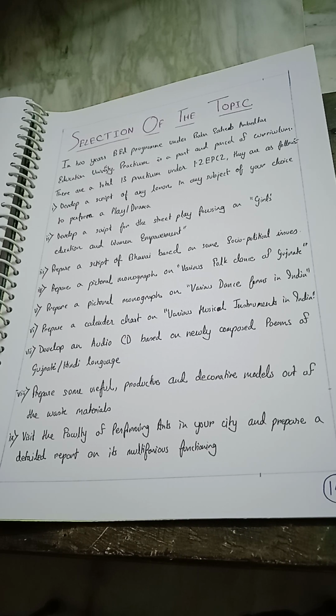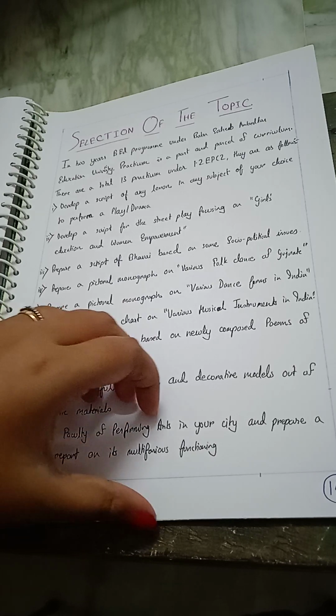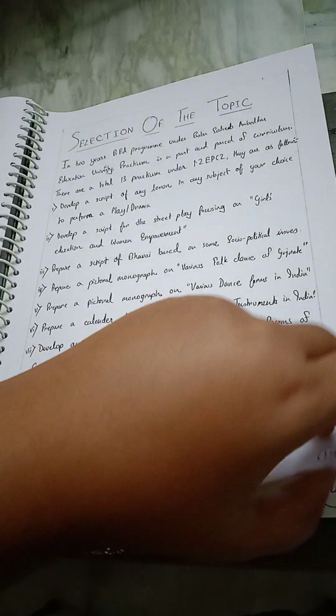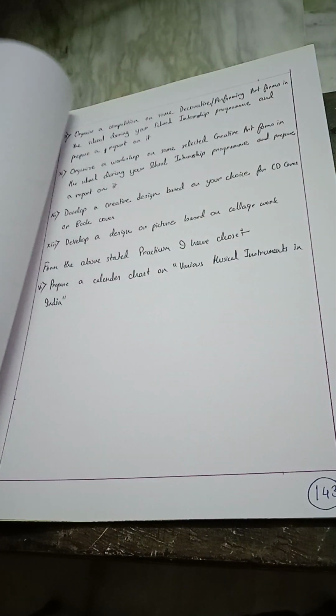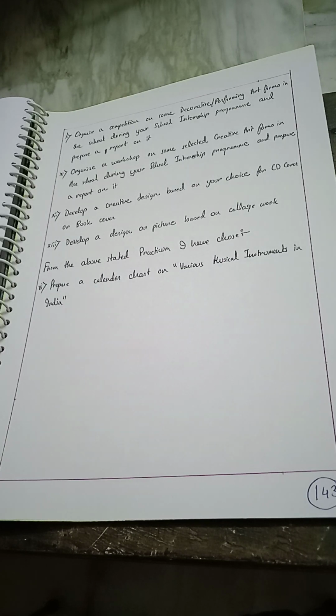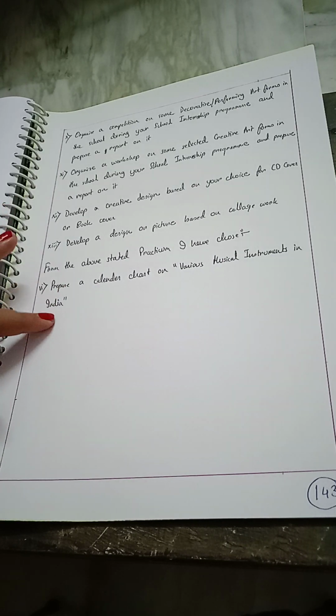But you can also give an objective of the topic, where you write the selected topic you have taken for your practical and then explain why you have taken that particular topic. But in the selection of the topic you don't have to do that. As you can see, I have written all the practicals which are there in my B.Ed syllabus, and here I have just written the particular practical which I have prepared.